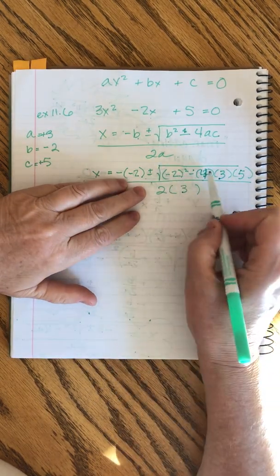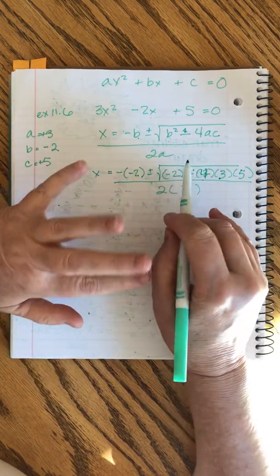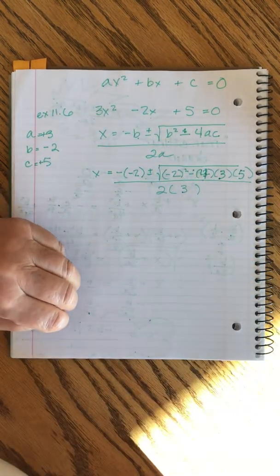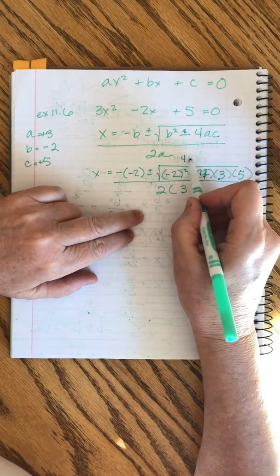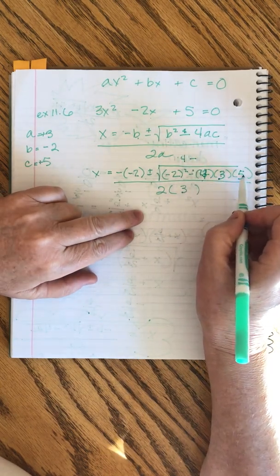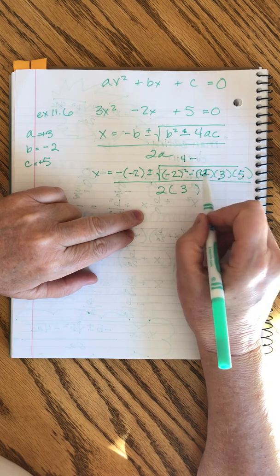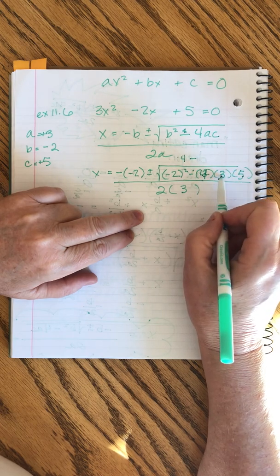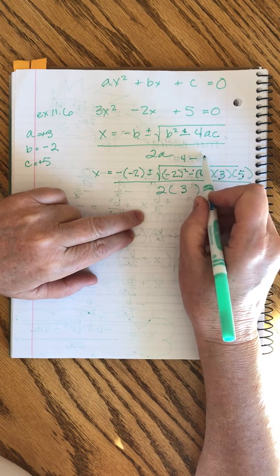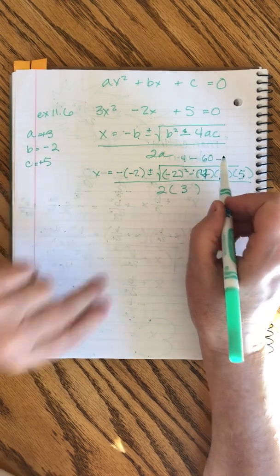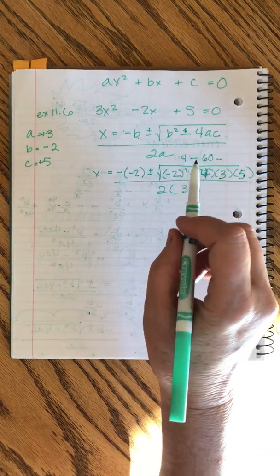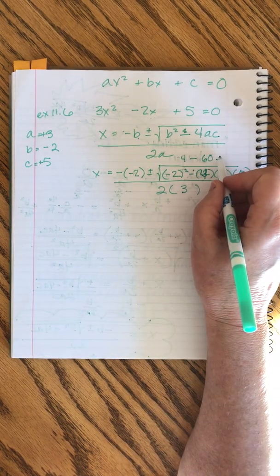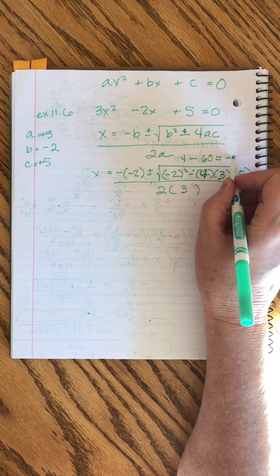I like to simplify what's inside the pig house before I drag the numbers down to the next stage. So minus 2 quantity squared is positive 4 minus, and then we can multiply all these together. 5 and 4 are 20, times 3 is 60. So this is going to be a negative number, isn't it? 4 minus 60 equals minus 56.